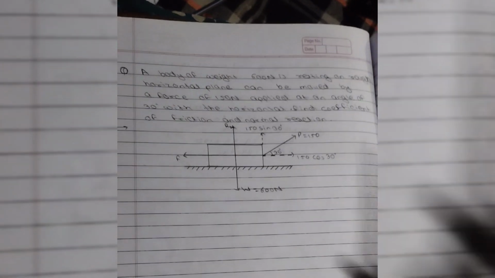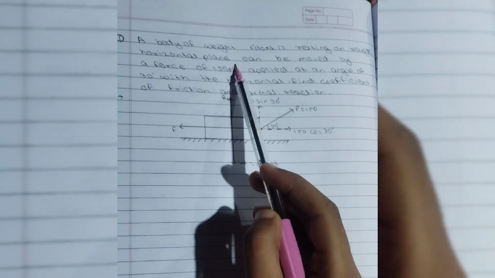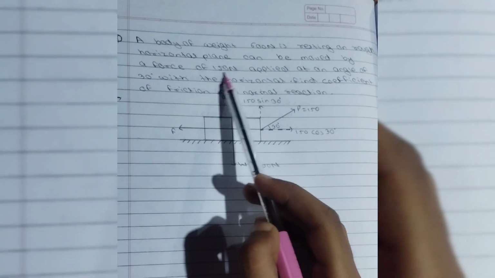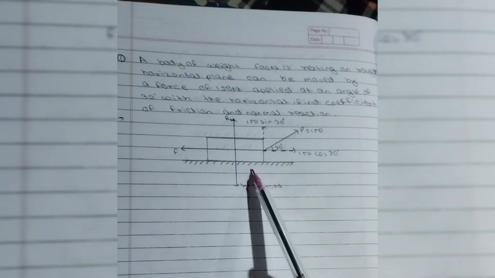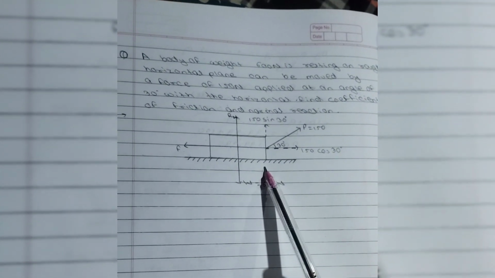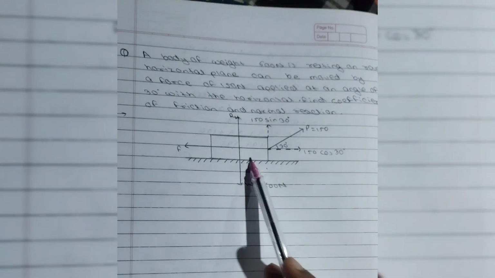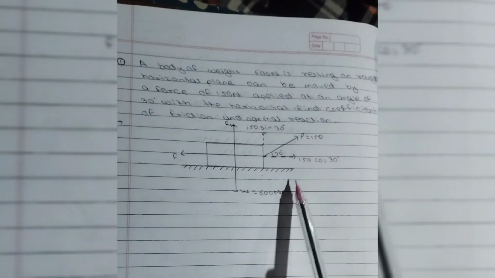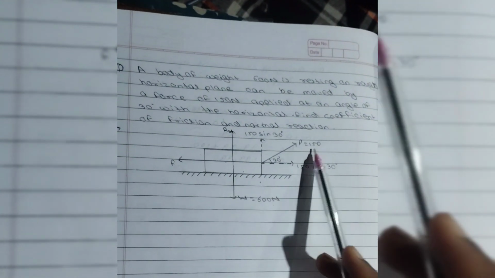The question is: a body of weight 600 Newton is resting on a rough horizontal plane and can be moved by a force of 150 Newton applied at an angle of 30 degrees with the horizontal. Find the coefficient of friction and normal reaction. So we have one object placed on a horizontal rough surface, and we are given the weight of that object, which is 600 Newton, and the applied force, which is 150 Newton.